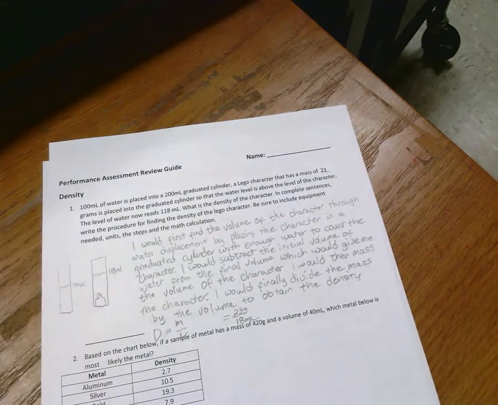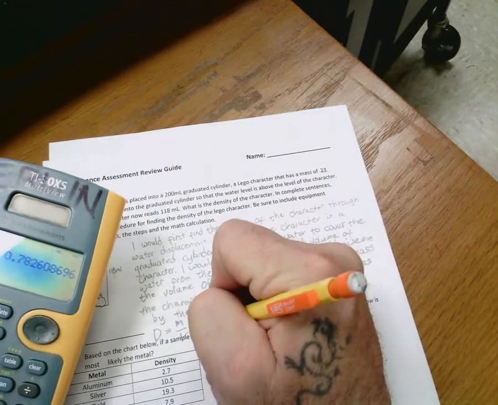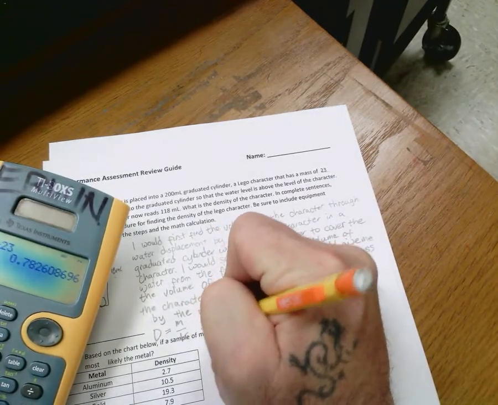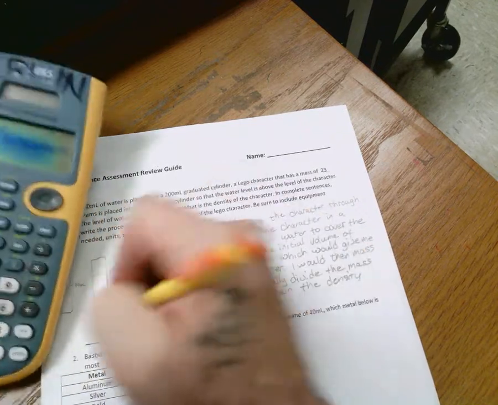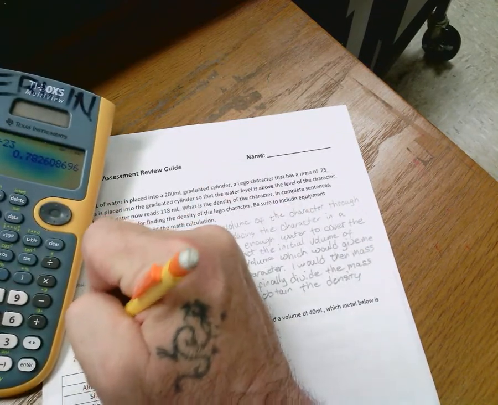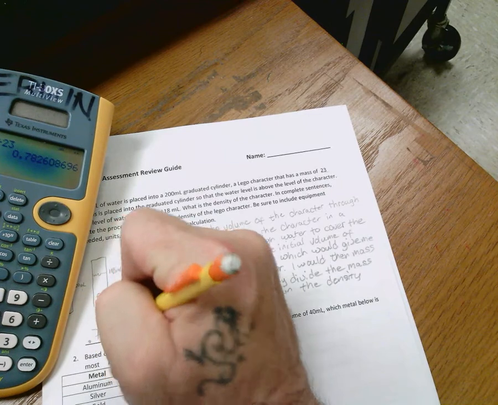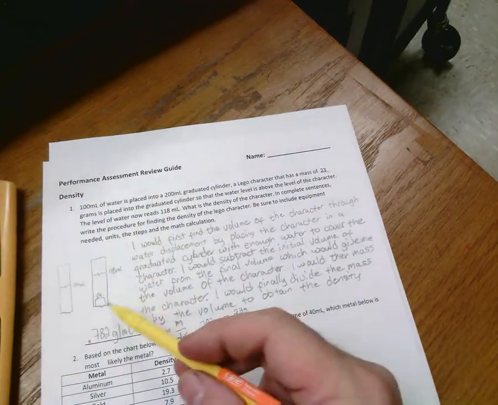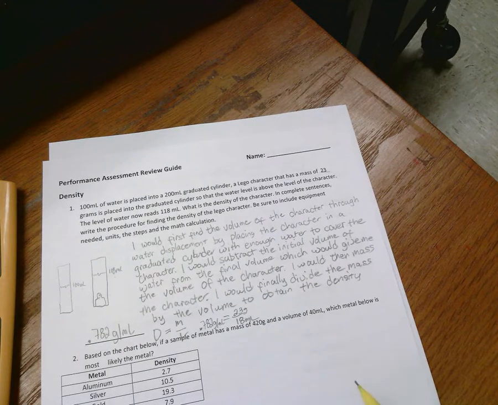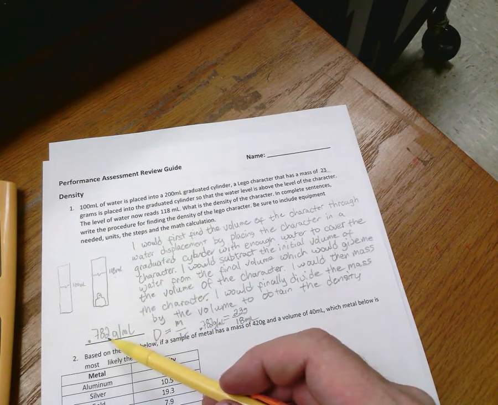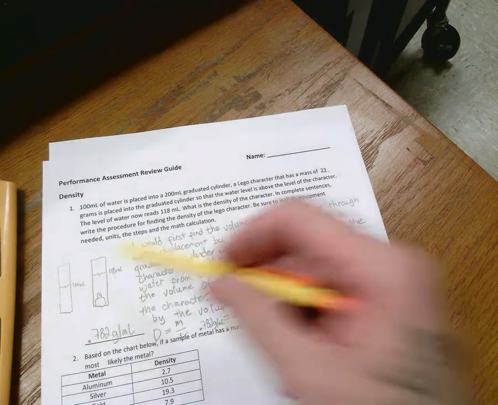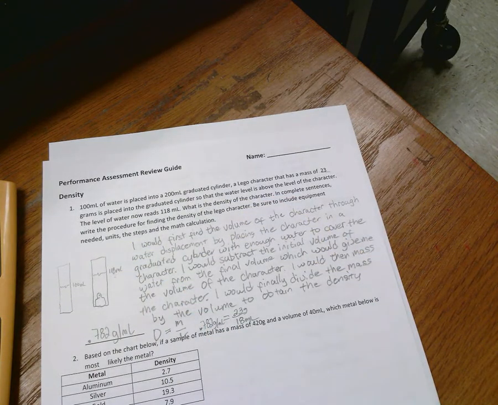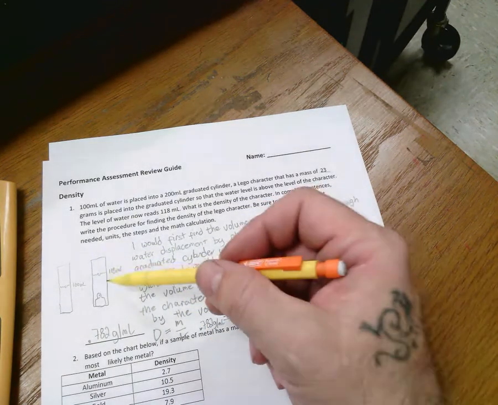And, need a calculator. 23 divided by 18 equals 0.782 grams per milliliter. As a sideline, would this character sink or swim? He would swim, because anything less than 1 gram per milliliter means that he would swim. Remember, water has a density of 1 gram per milliliter.